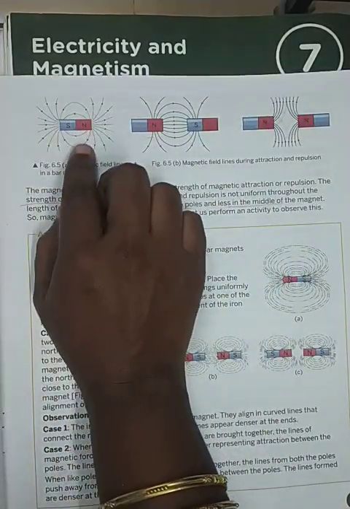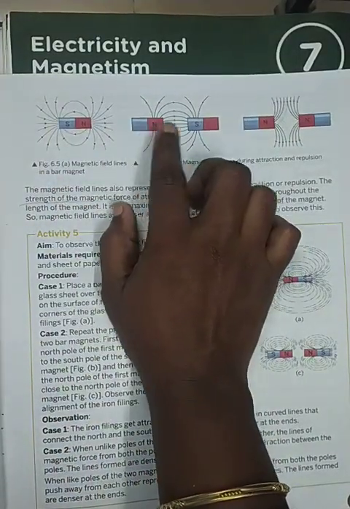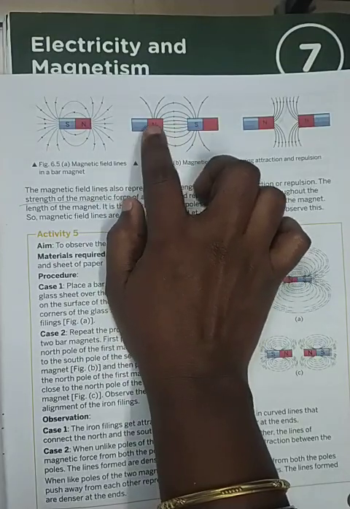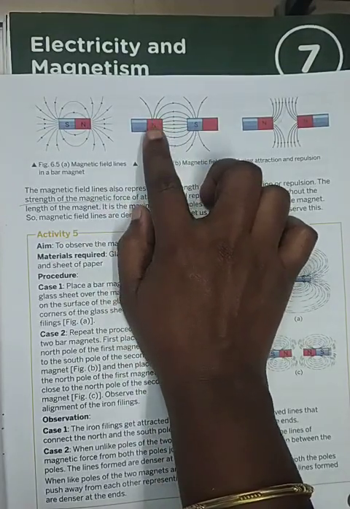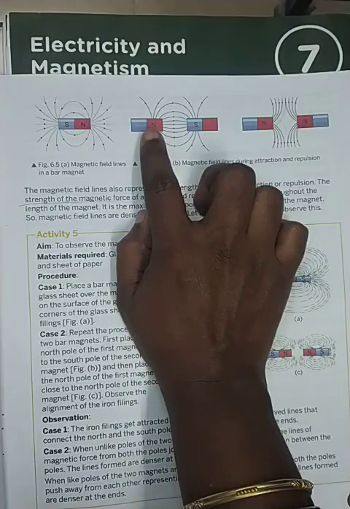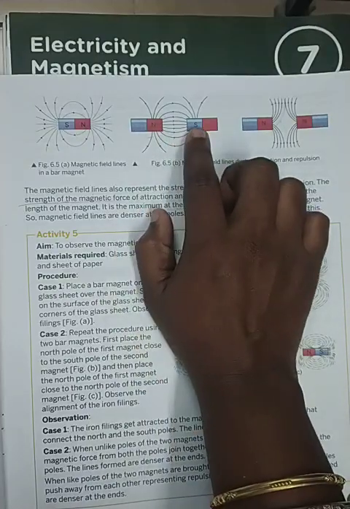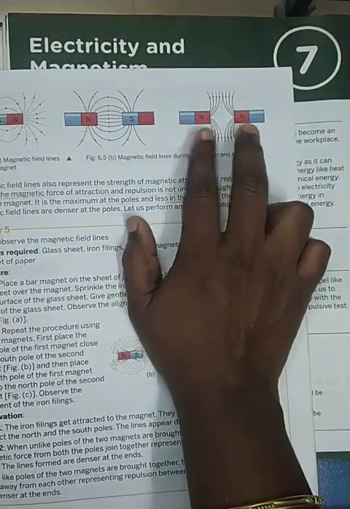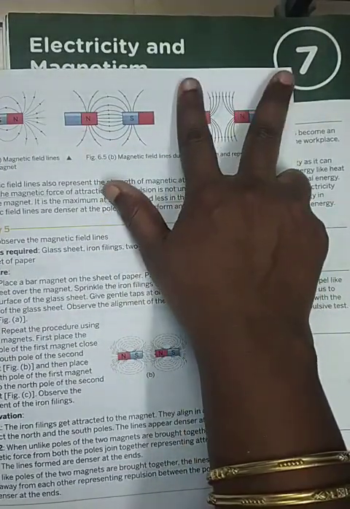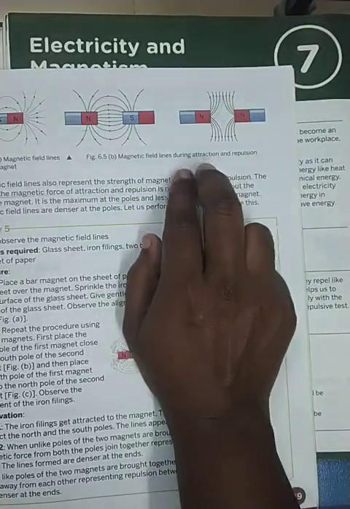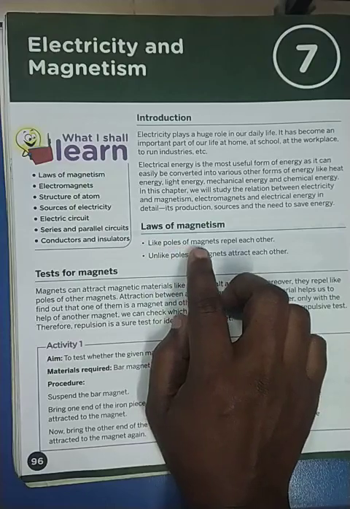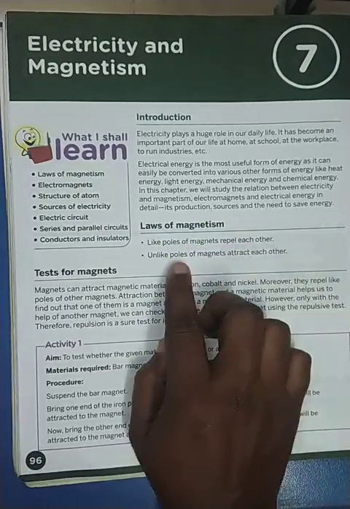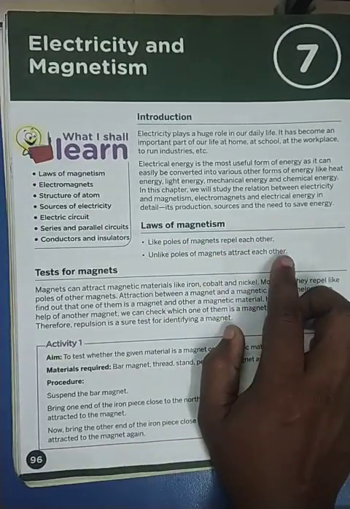This is our bar magnet. When the poles are different, that is unlike poles, when one side is the north pole and the other is the south pole, what will happen? They both get attracted. Whereas if both the ends are north poles, they will be repelling. So these are the two properties of a magnet. The like poles of the magnets will repel, whereas unlike poles will attract each other.